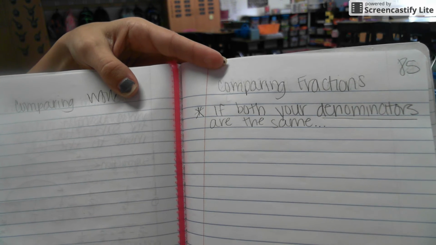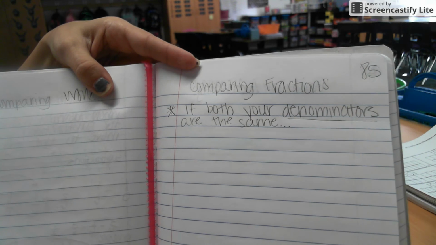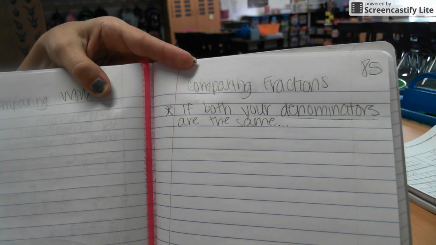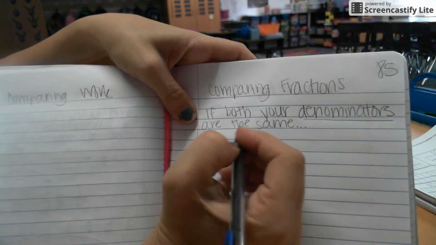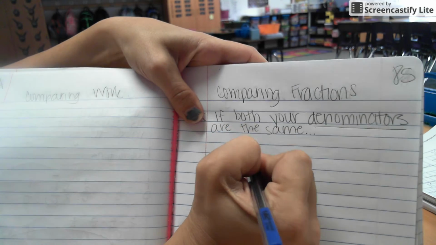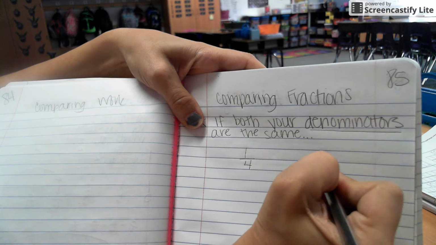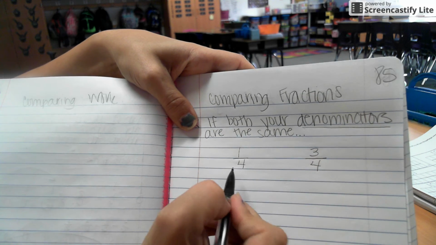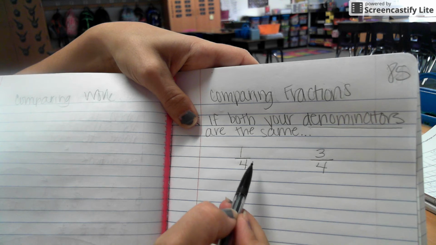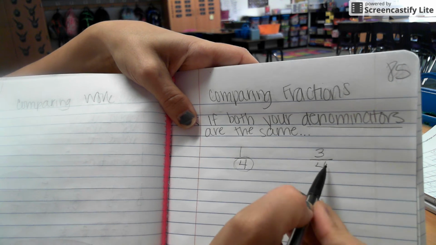All right, so the first note we're going to write is if both your denominators are the same. So what I mean is if I have 1/4 and I'm comparing it to 3/4, that means both my denominators are the same. They're both 4.